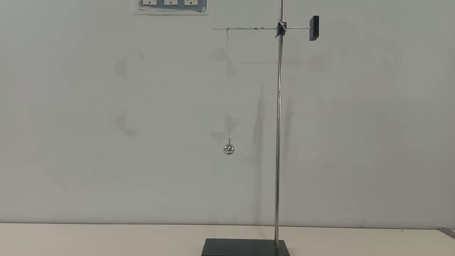Now since I have obtained the time period, I'm going to plug it into the expression T is equal to 2 pi under root L by g. Knowing all the variables, I know the value of L. I have set the length of the pendulum here as 27.5 centimeters. And finally, plugging everything in, I am going to get the value of g. So let's start the experiment, guys.